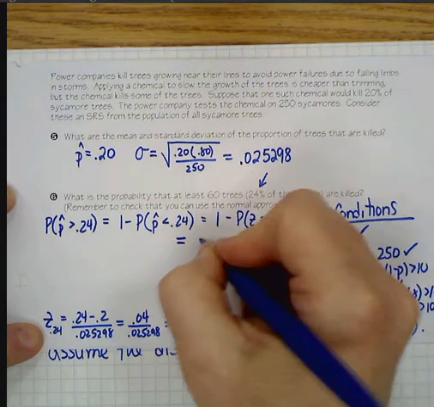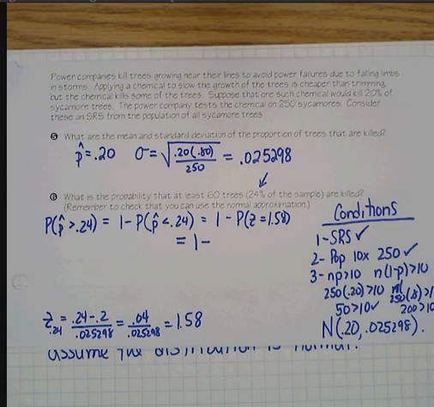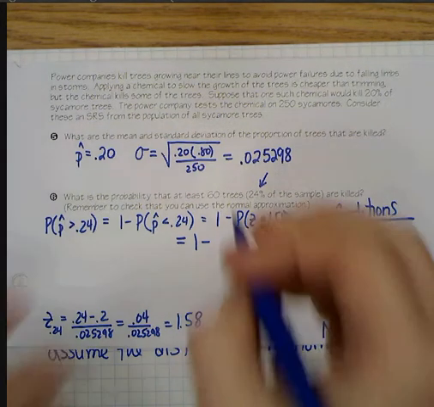So the answer to this question is going to be 1 minus, and then I need a z-table. I want my z-table value for 1.58, which is 0.9429.